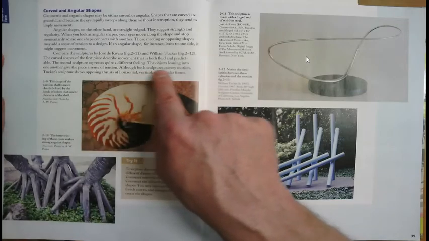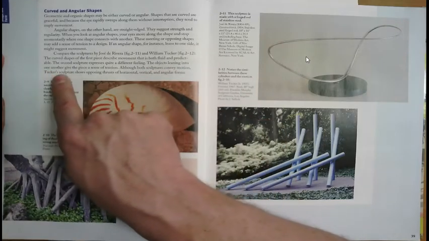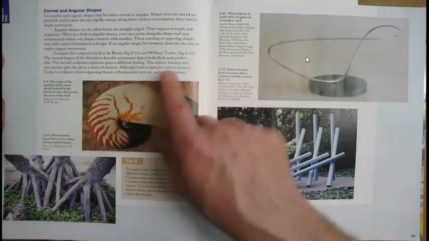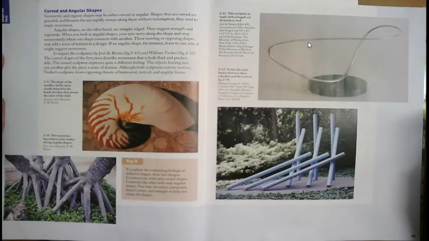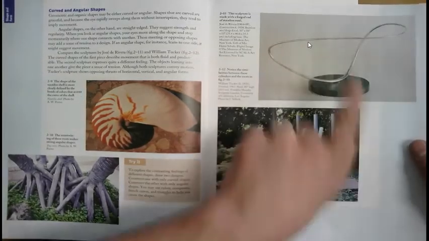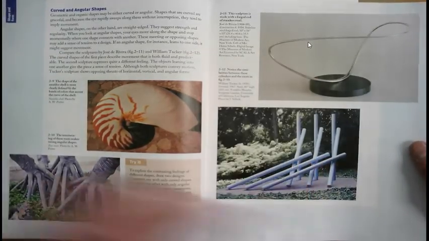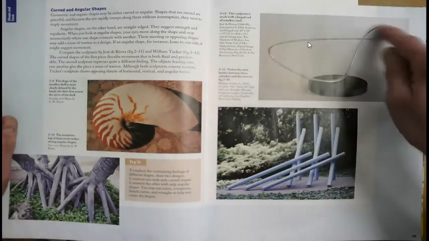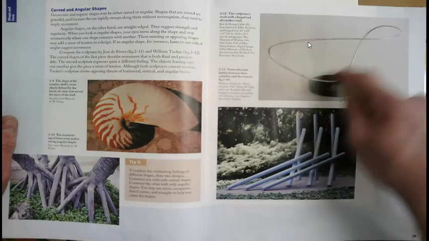Although both sculptures convey motion, Tucker's sculpture shows opposing thrusts of horizontal, vertical, and angular forms. Okay, moving on. Actually, sorry, this one's Tucker's. So here again, we have the movement. You can kind of feel this is going to move your eye.